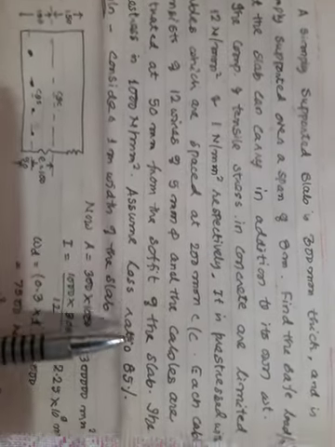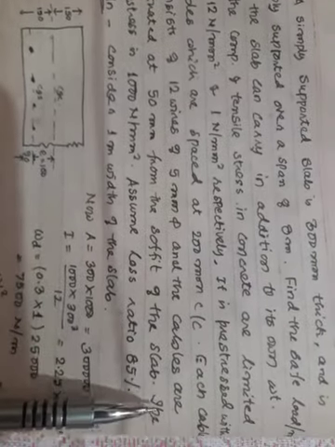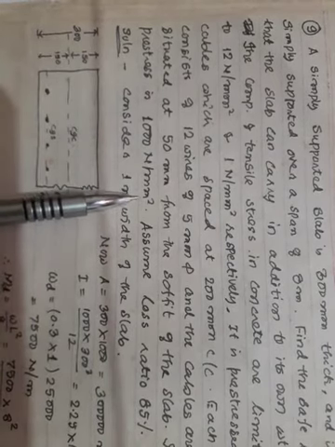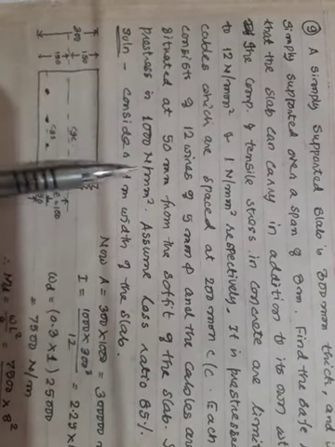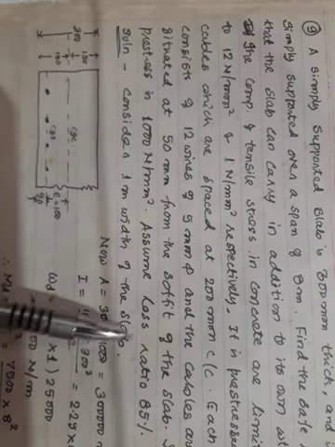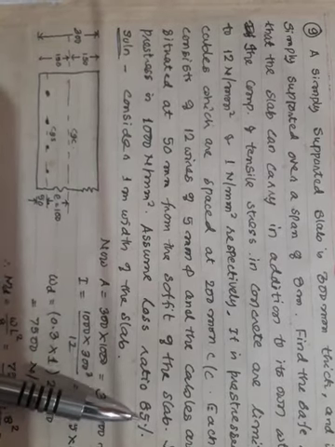50 mm from the soffit. The pre-stress is 1000 newton per mm square. In each cable he has applied a pre-stress of 1000 newton per mm square. Assume loss ratio as 85%. 85% loss he has asked you to assume.